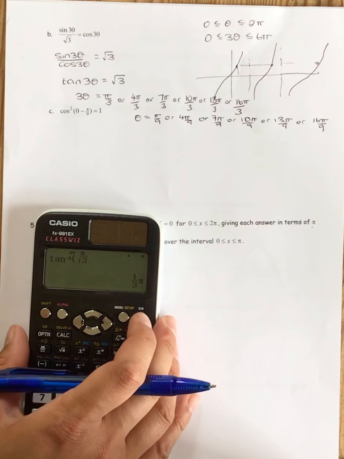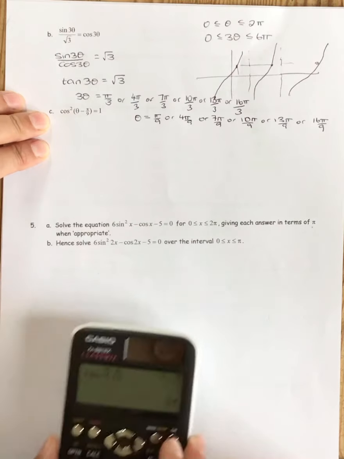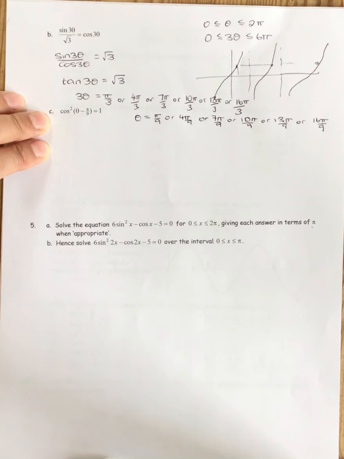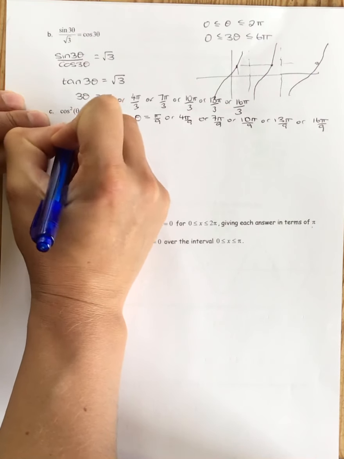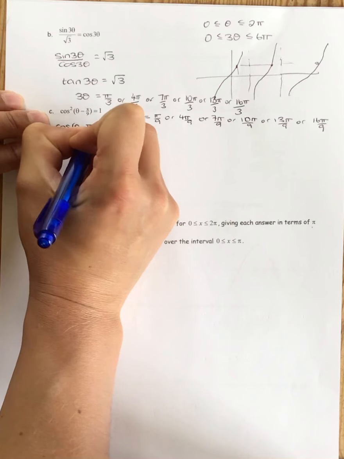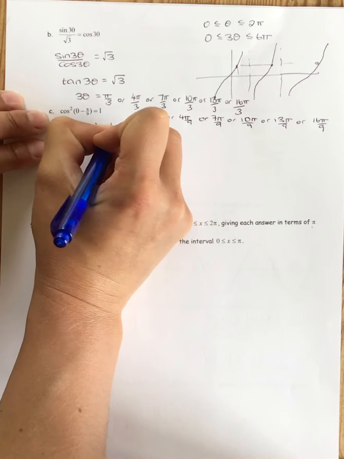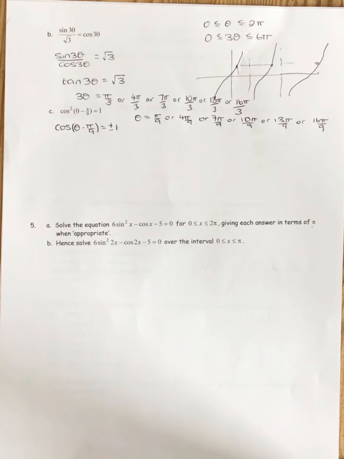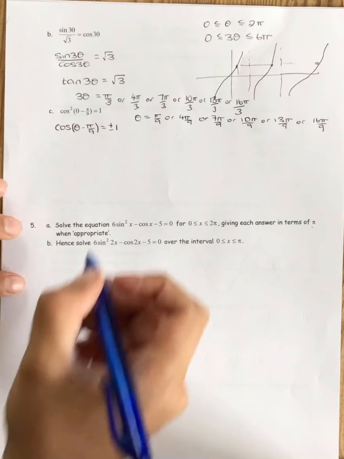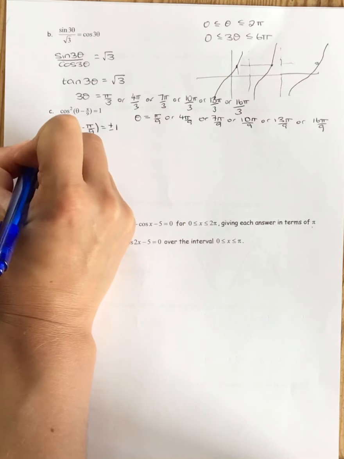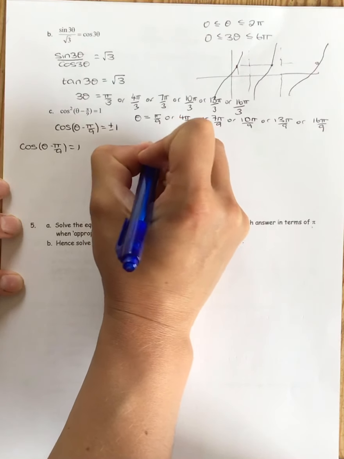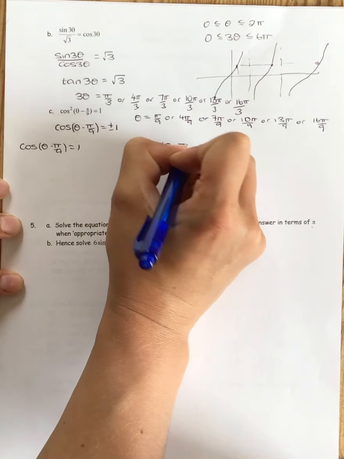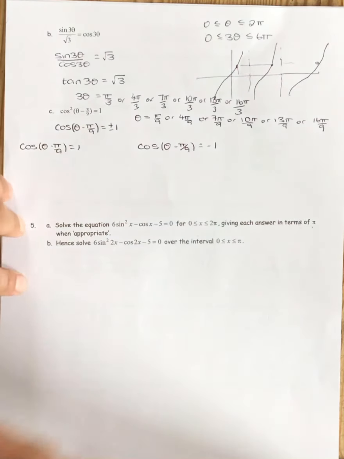Okay, on to question C. Cos squared of theta minus pi over 9 is 1. So let's square root this. So that would mean that cos of theta minus pi over 9 is positive or negative 1. So let's consider those 2 possible equations. Cos of theta minus pi over 9 is 1, and cos of theta minus pi over 9 is minus 1.